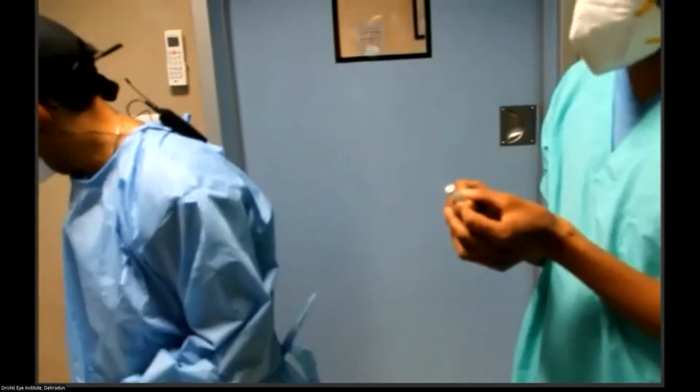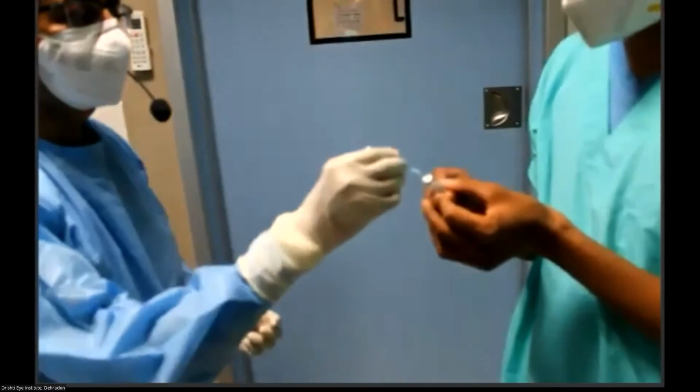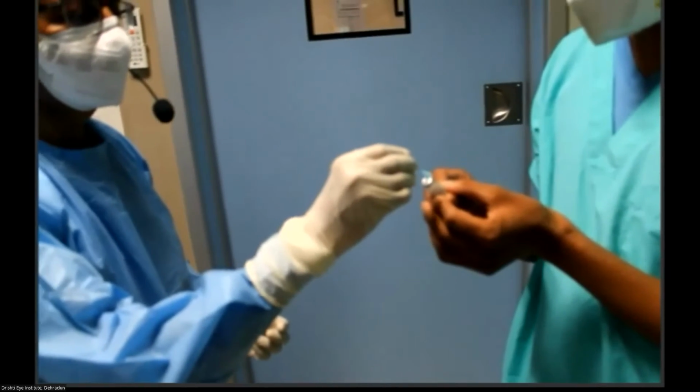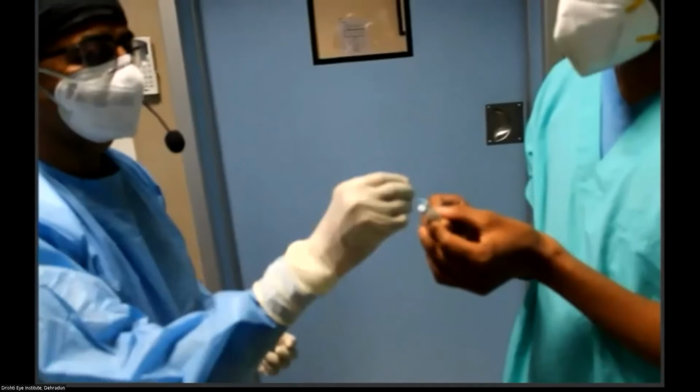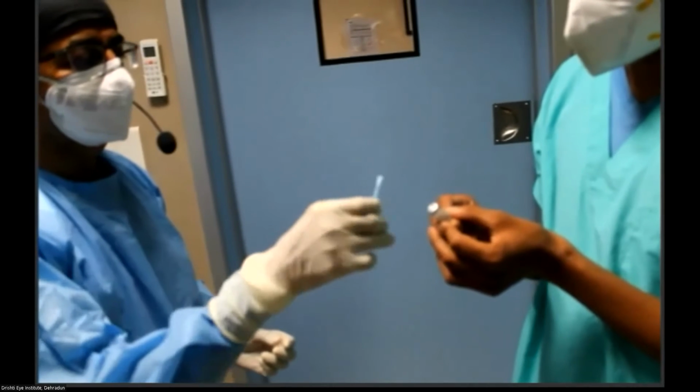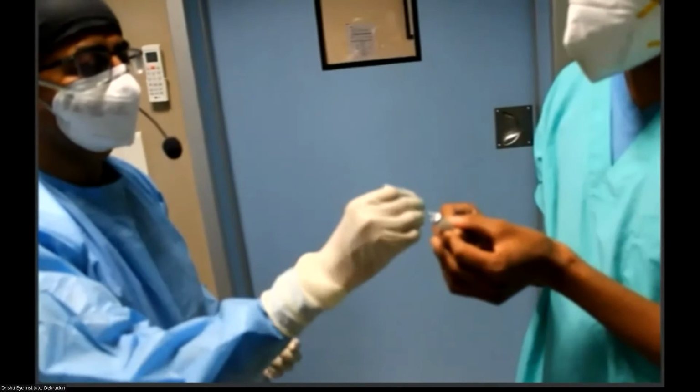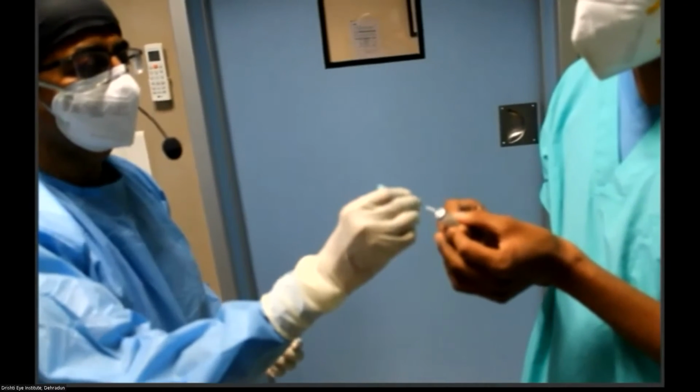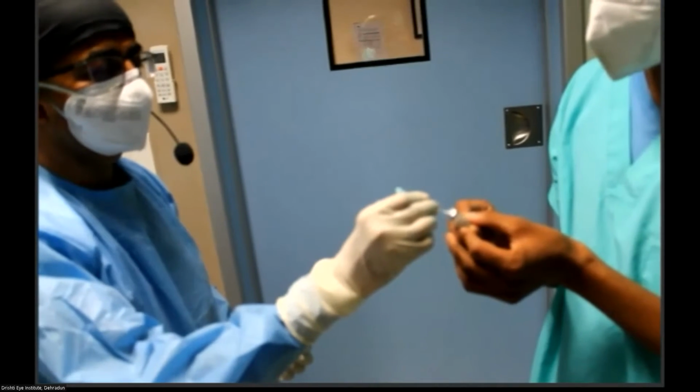So once and the second time around. So these are sterile swab sticks, and then we dry it off to take off the excess alcohol from there.